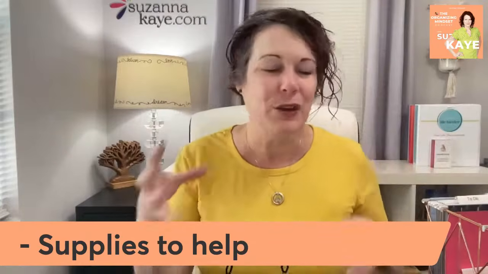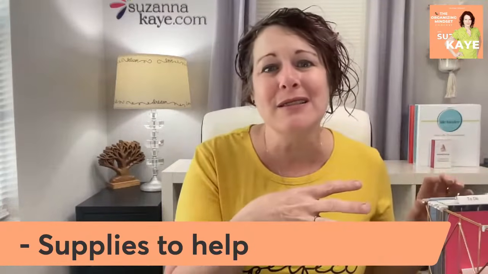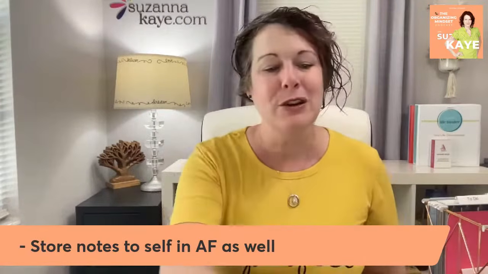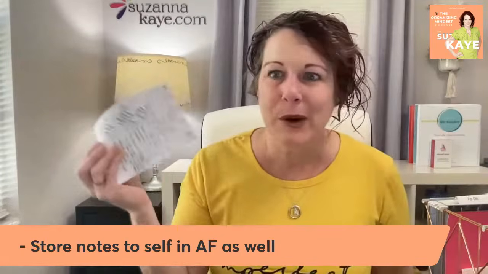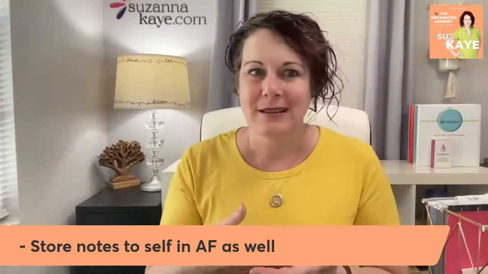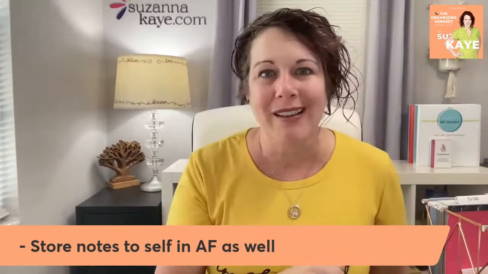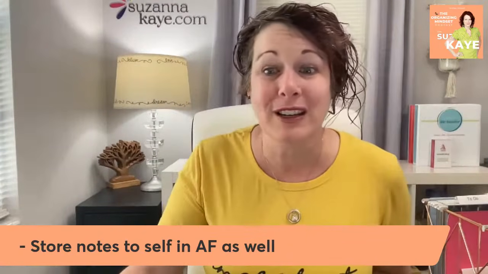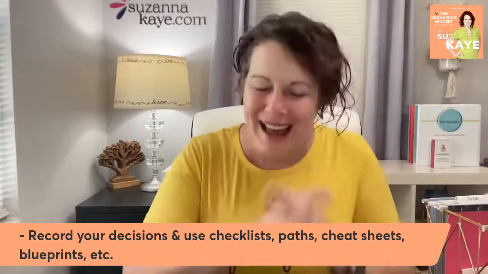The next level ideas, we talked about supplies, adding extra supplies so they are right there at your fingertips and you can complete whatever you need to complete within your action file, all those to-do papers, because you've got the supplies you need. You can also store little handwritten notes to yourself. I'm a note writer. I'm always writing little notes and I will throw them in my action file. That way you don't have notes floating around and they're there for you when you're ready to enter it somewhere else or do it.